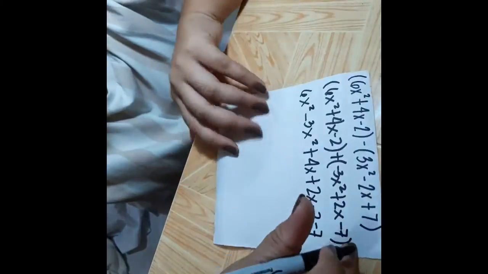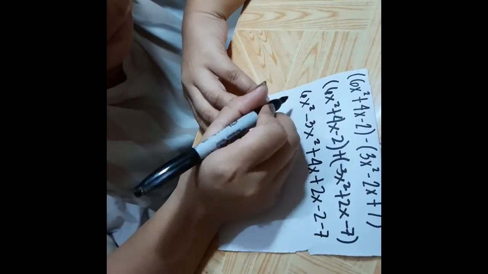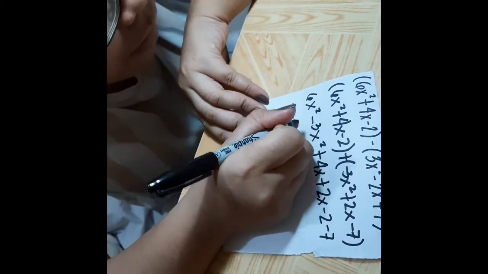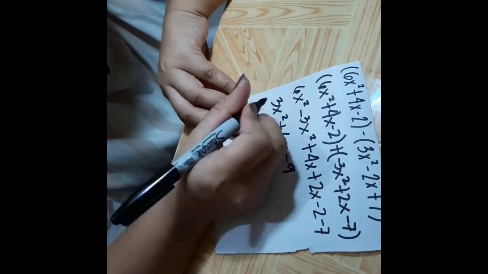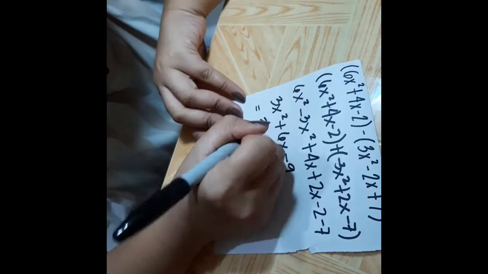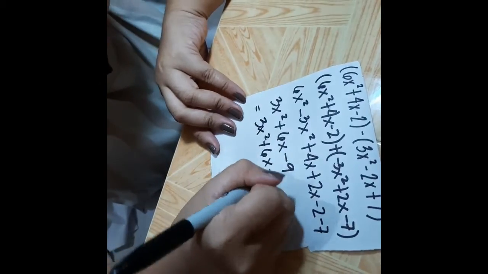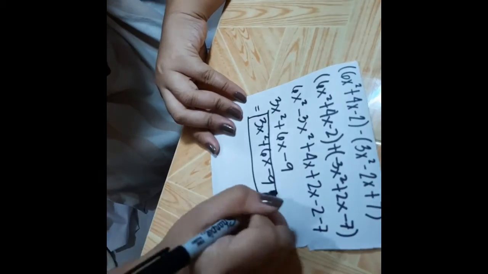Step 3 is combine the like terms, and write the final answer. So this is the final answer.